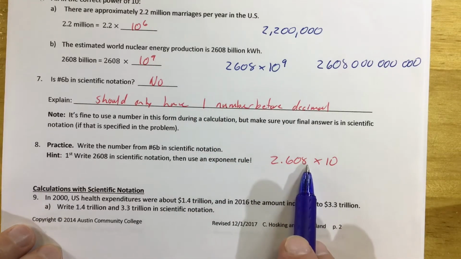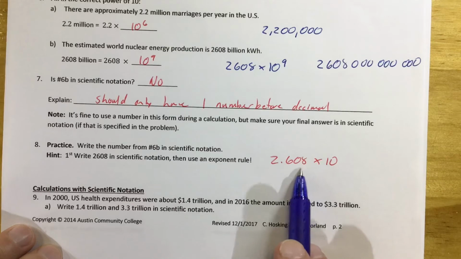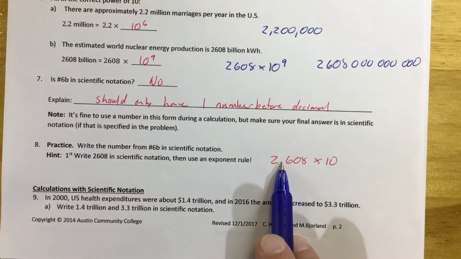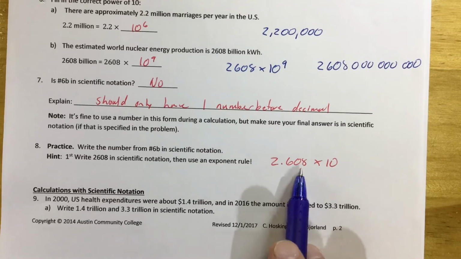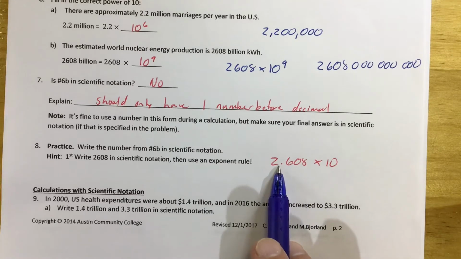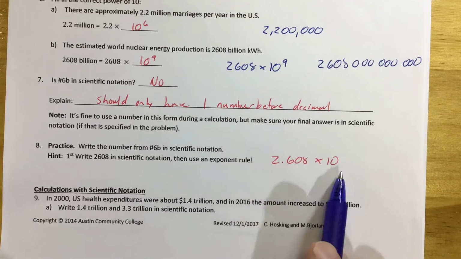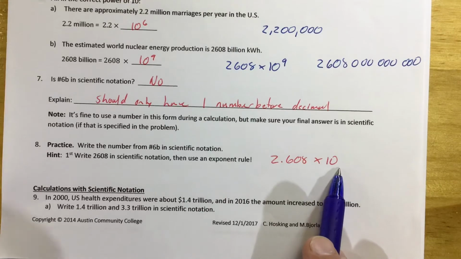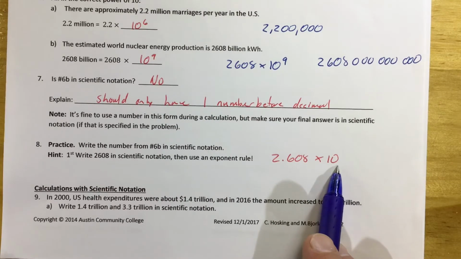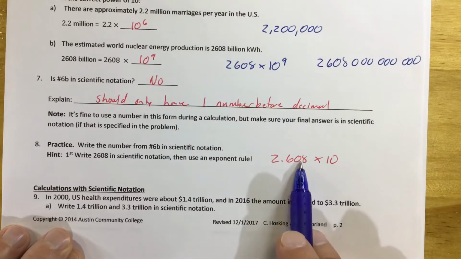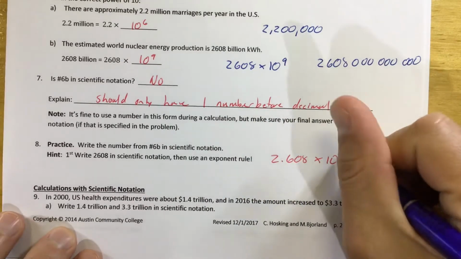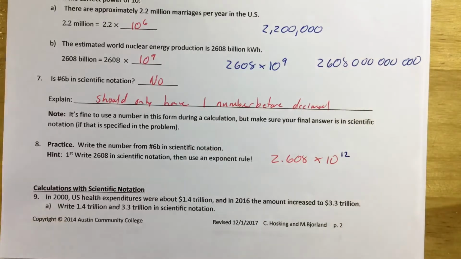Okay, and when we do that, when we move the decimal spot from here to there, we are essentially stealing 3 place values that we have here. We're taking away 3 values. We're making 2,608 look smaller, which means to balance it, we have to add the extra place values in this exponent over here. So we used to have a 9, but now we're going to gain 1, 2, 3 more. So that's going to move it up to a 12.